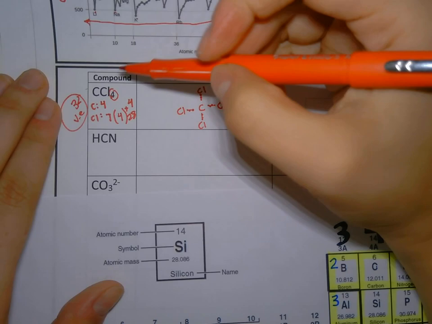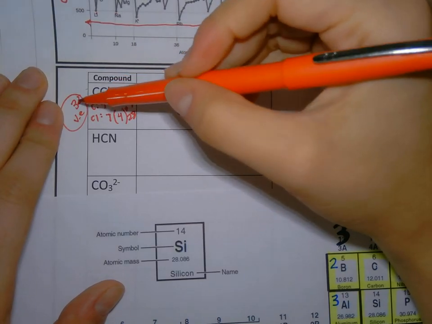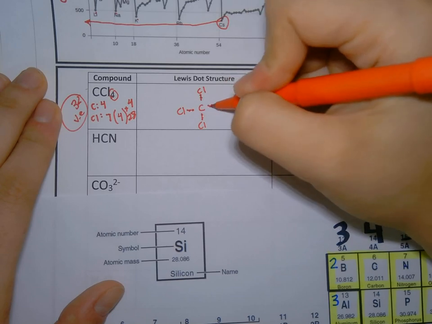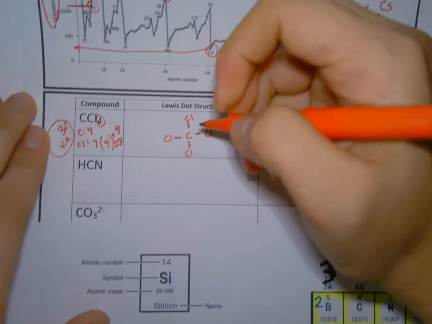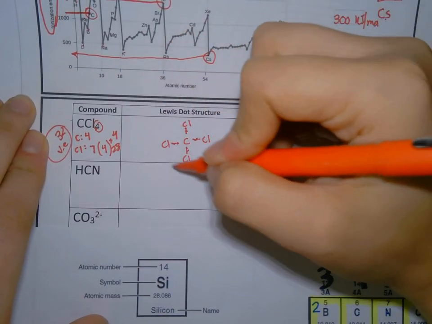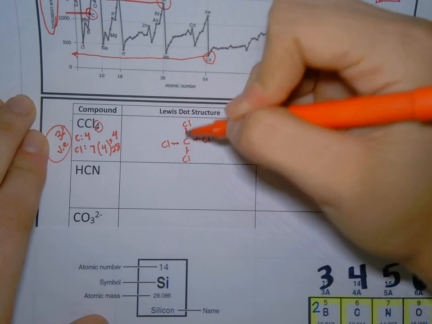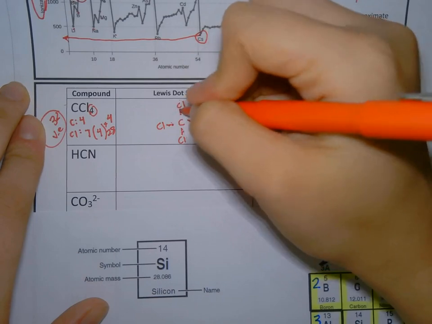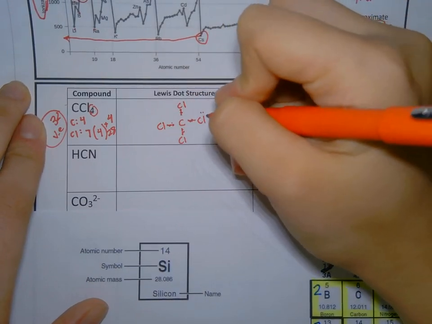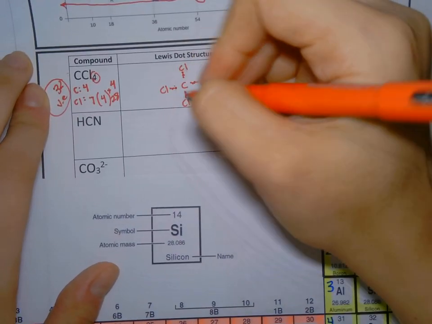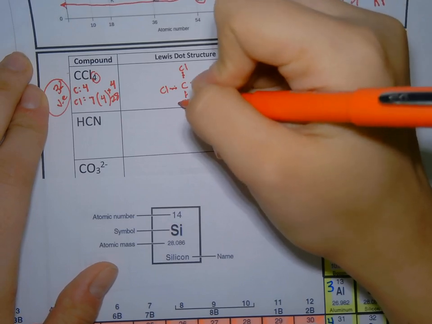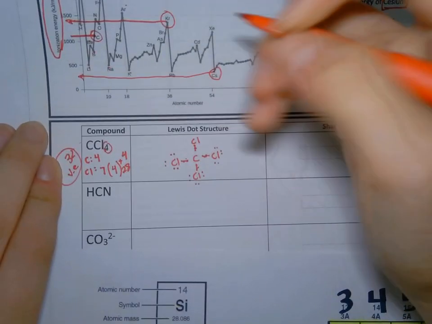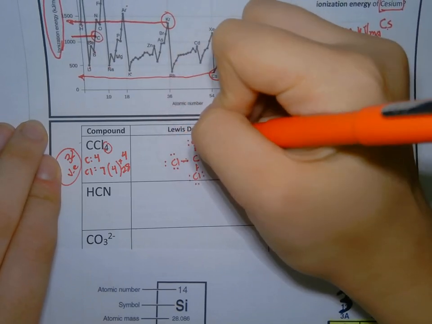And then I have to go in and figure out where the rest of these valence electrons go. So I've drawn 2, 4, 6, 8 so far. So let me start with my outside. Because my middle carbon atom already has 8 valence electrons, it is happy. So 2, 4, 6, 8, 10, 12, 14, 16, 18, 20, 22, 24, 26, 28, 30, 32.